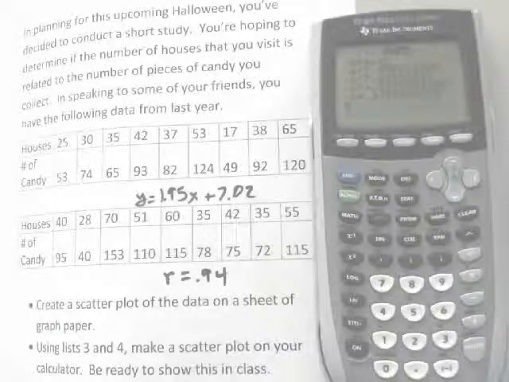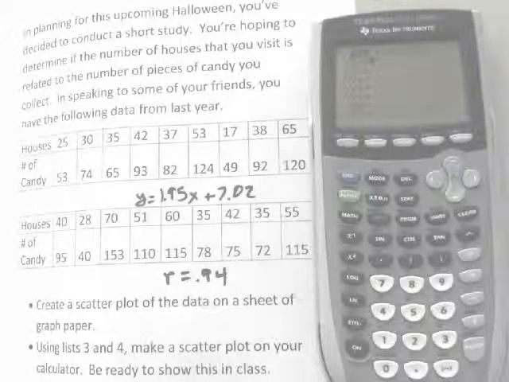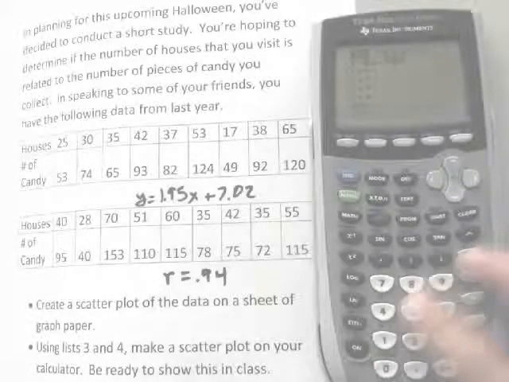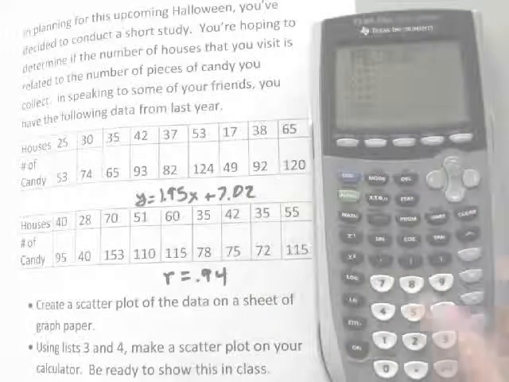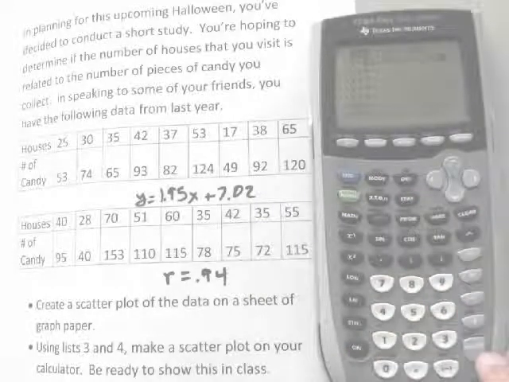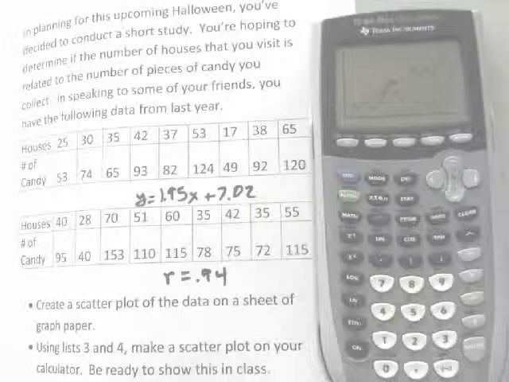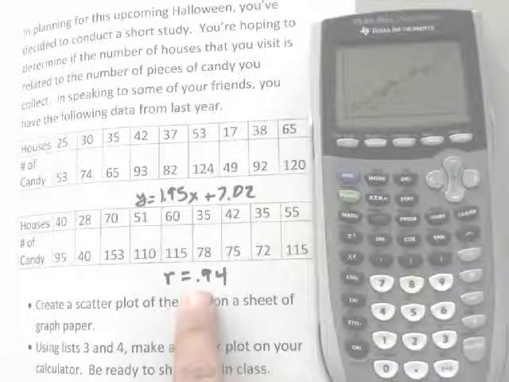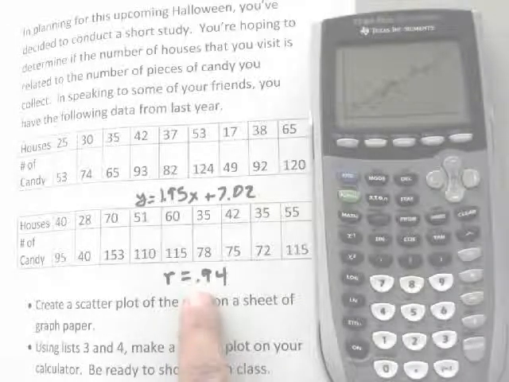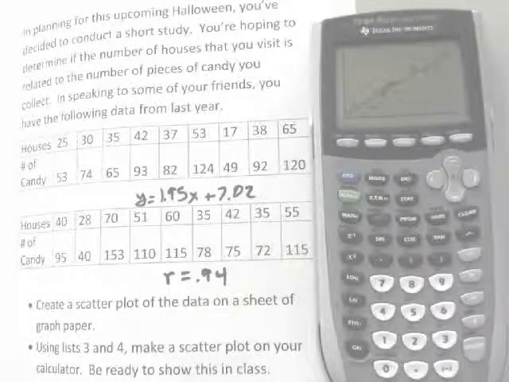I want to get that equation of the line on my scatter plot, so I'm going to hit y equals and then type 1.95x plus 7.02, graph. There we go. There's my scatter plot with my calculator's line of best fit, and I also know that I have an R value of 0.94, which is almost 1, which would mean that the points are almost making a perfect straight line.